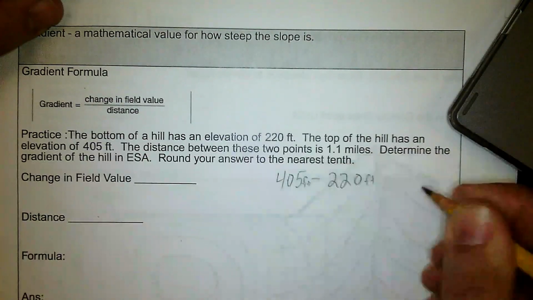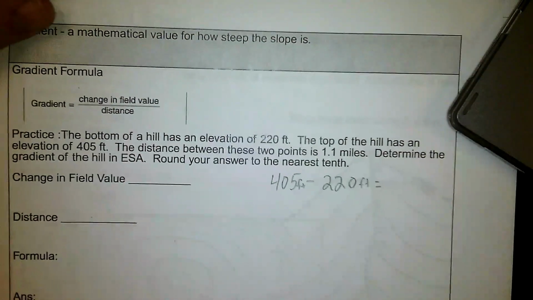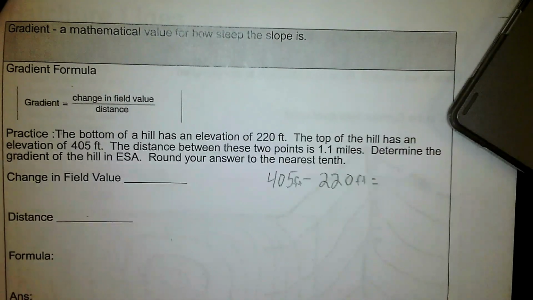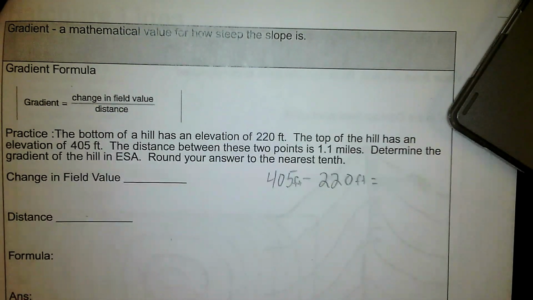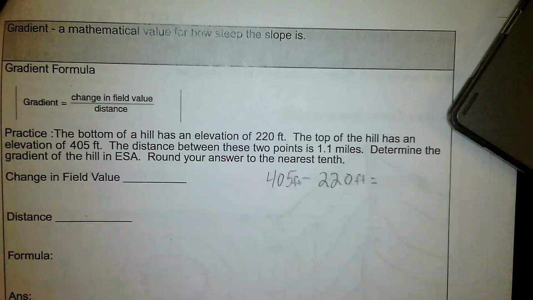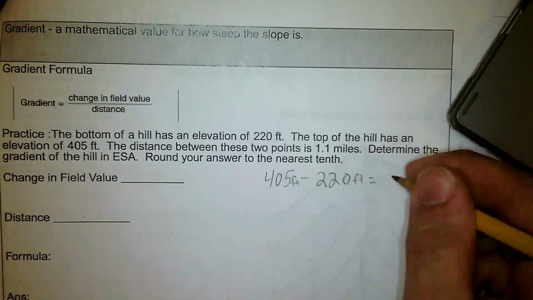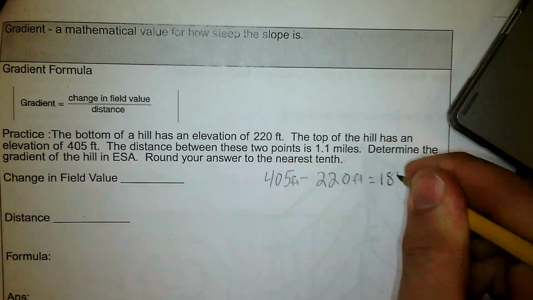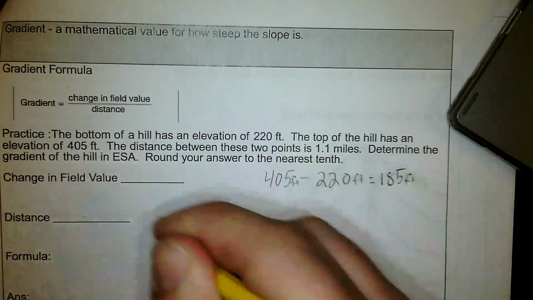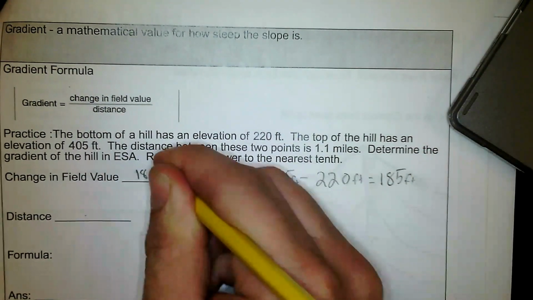Label both of these. Let's see what that equals. I'm going to get an answer of 185 feet. So I'm going to put that right here as 185.